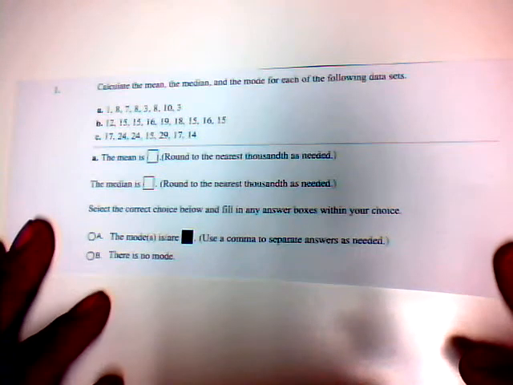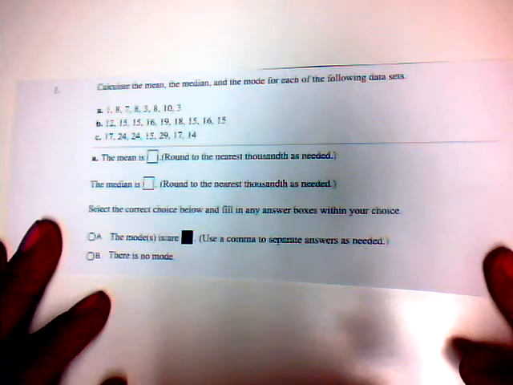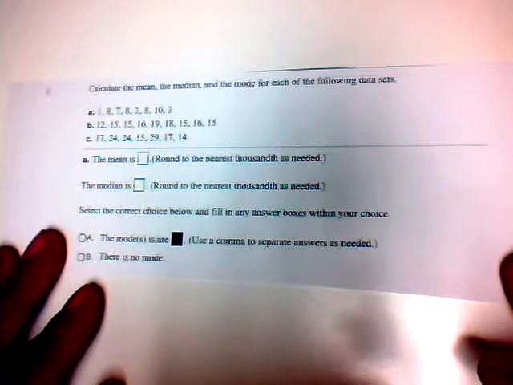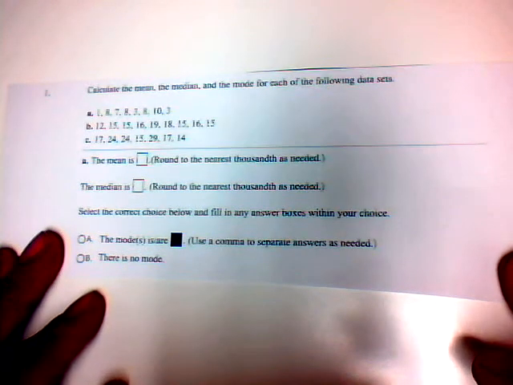Okay, we'll look at the homework problems in section 10.4, which deals with the measures of central tendency and variation. In problem number one, you're going to calculate the mean, the median, and the mode for each of the following data sets. In problem number one, you got 1, 8, 7, 8, 3, 8, 10, and 3.